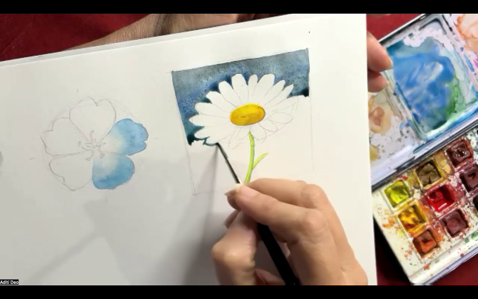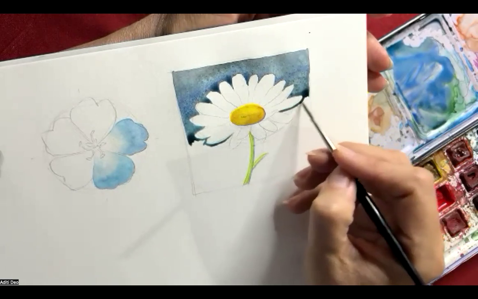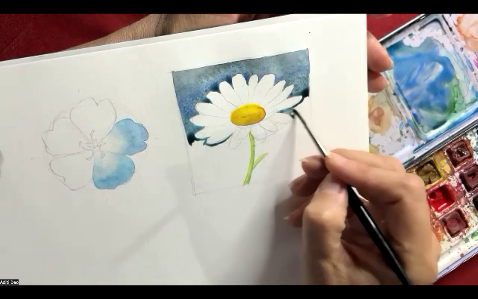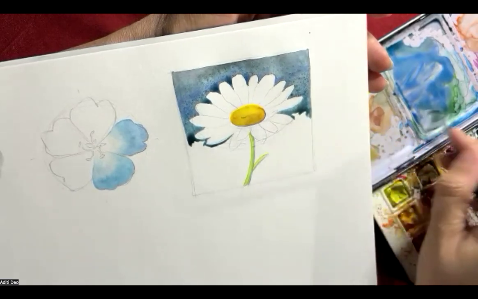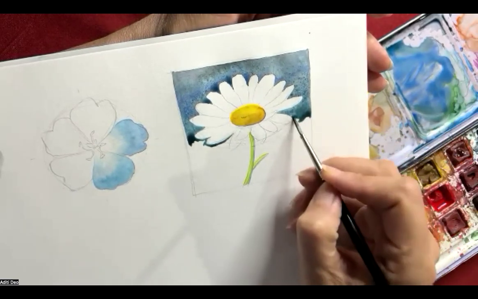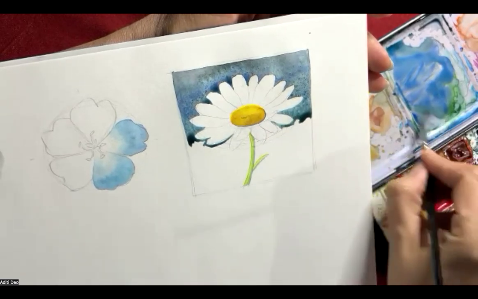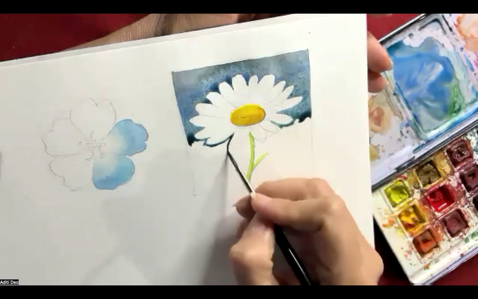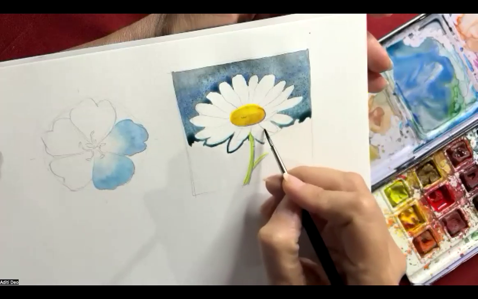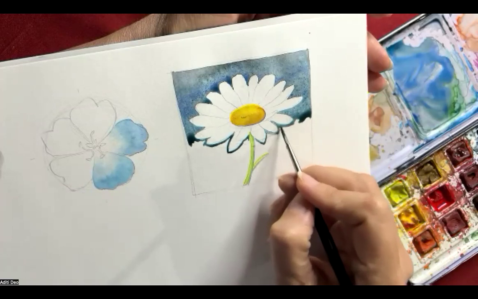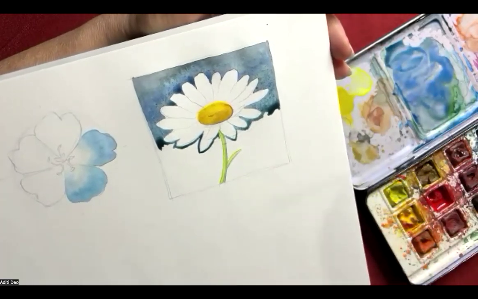This is a number 4. Painting both sides simultaneously. If your medium is liquid enough, you don't have to be scared about it becoming patchy. I'm running out of medium here, so I'll add more pigment.